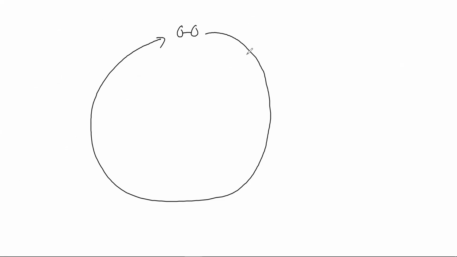And as it moves through the cycle, it'll give off 2 CO2s. When it does this, it'll also release 3 electrons. Which means, what happens when I release electrons? NAD plus shows up.